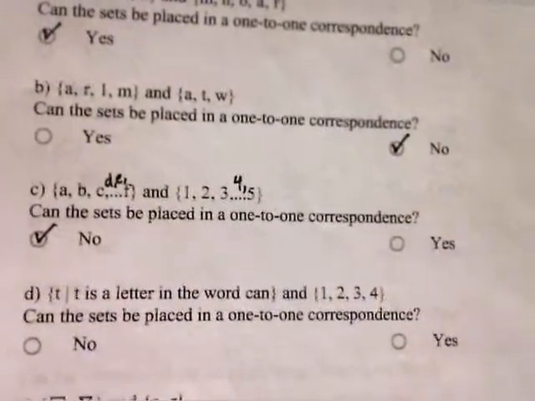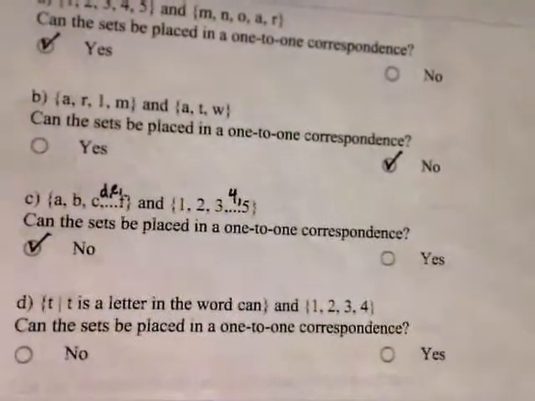And then part D, T is a letter in the word can.